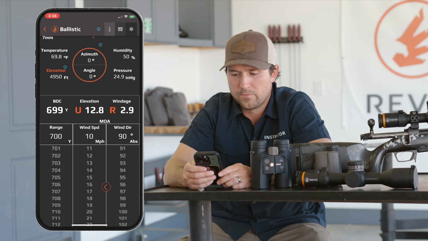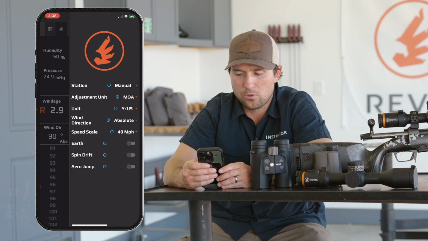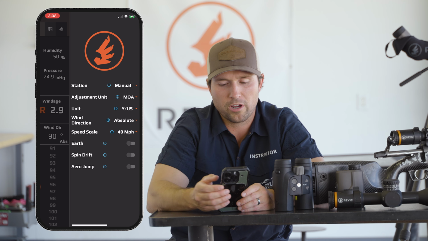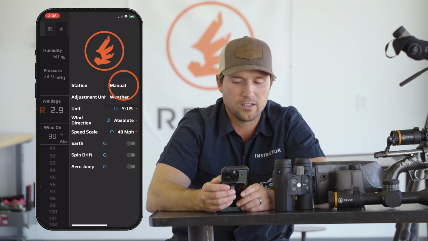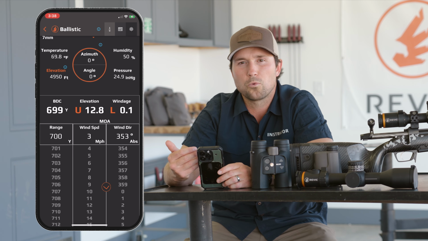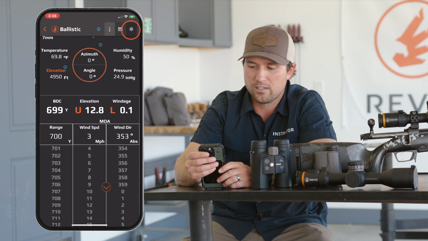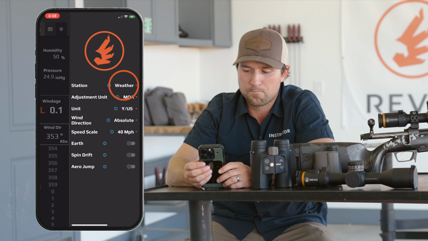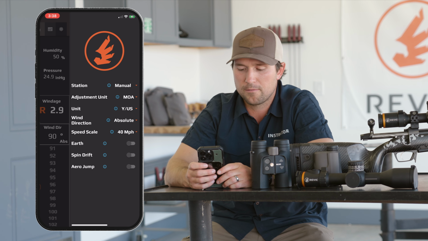We're gonna go into the settings icon here. A side tab will appear, and now it's gonna say station manual. Since I changed wind speed and wind direction, it has changed to manual. If I click manual and I click weather again, I'm going to swipe over back to my Ballistic calculator. It has updated my data to what the weather is doing at the closest weather station. So again, I'll go to the top right, hit the settings button, click on weather. I'm going to change it back to manual. It's going to go back to the last input that I made.